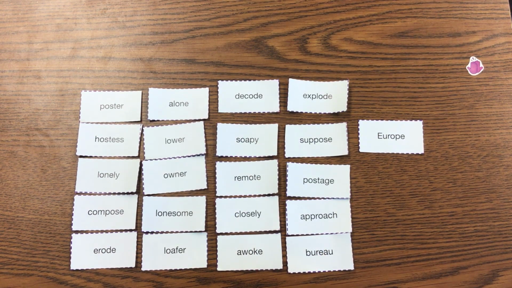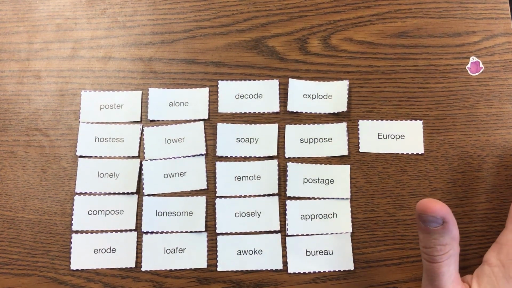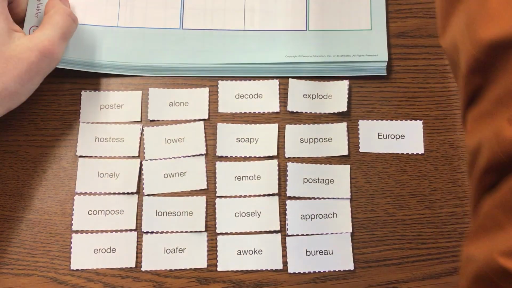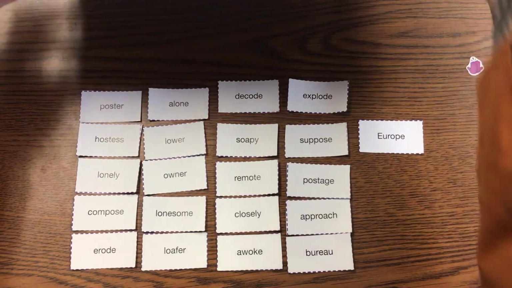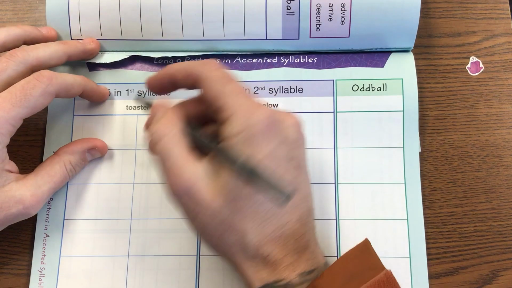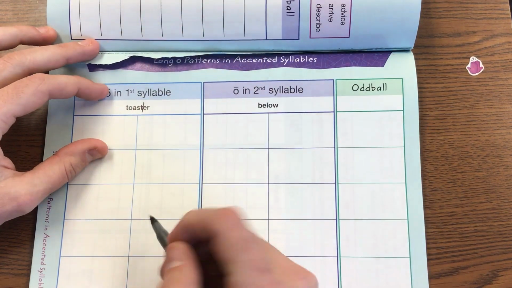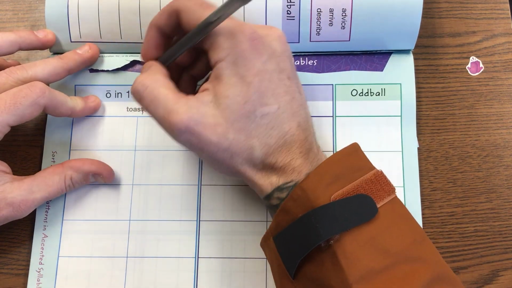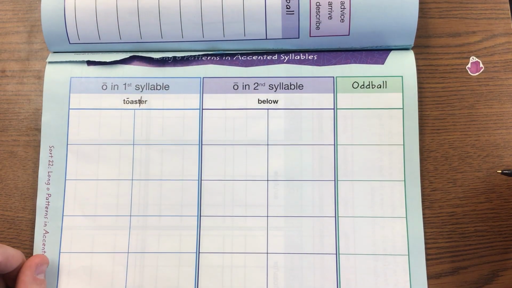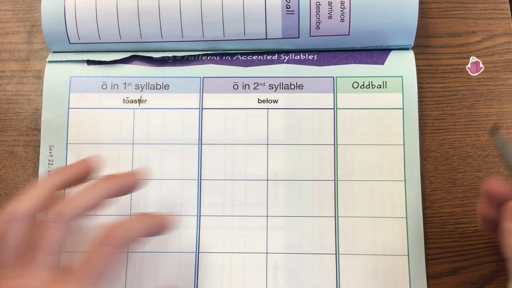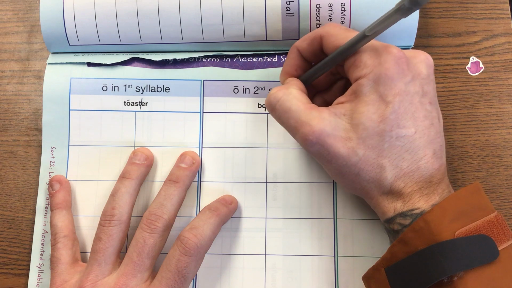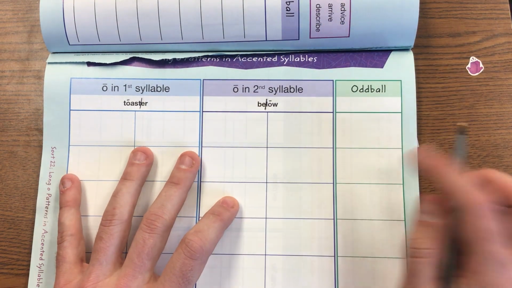We're going to talk about how these letters right here, when put together, can make a long O sound too. So you guys should know what to do at this point, because the sort we're going to be doing right now is just looking at the different syllables and whether the long O is falling in the first syllable, like in toaster, toast, so those are the two syllables. Here we have the long O in toast. That's in the first syllable. For right now, we're just going to look at the syllables. Then we have below. Below, long O. That falls in the second syllable.